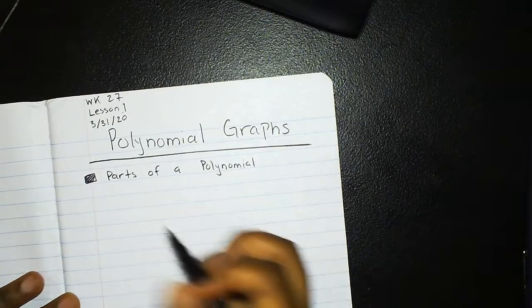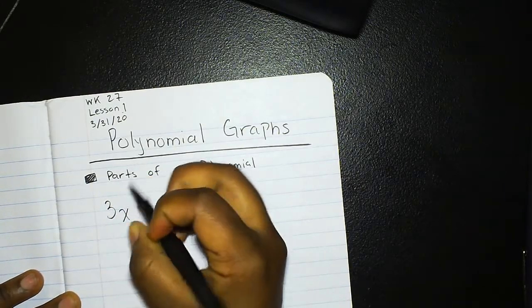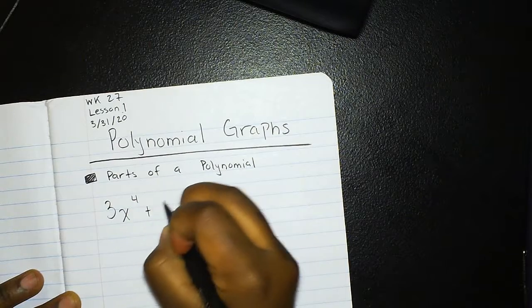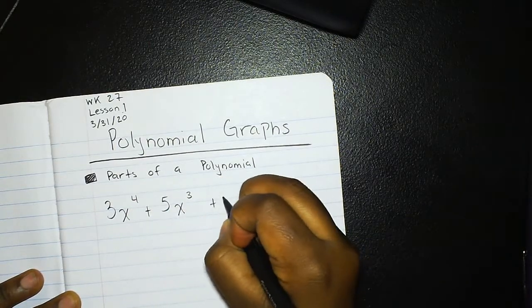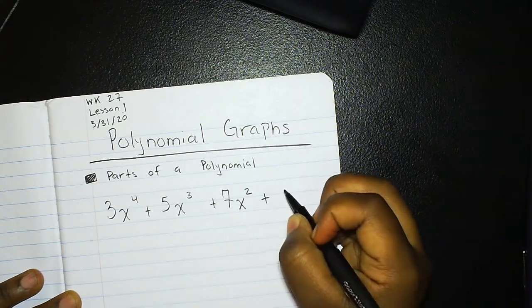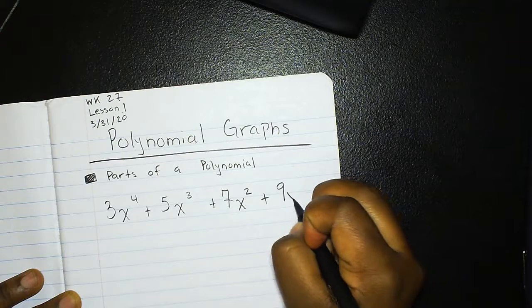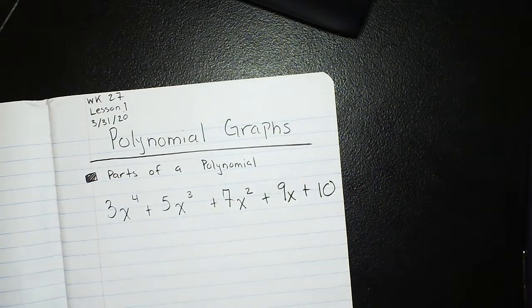So let's take this polynomial, for example. We have 3x to the 4 plus 5x to the 3 plus 7x squared plus 9x plus 10. Whew, long polynomial here. So there are different parts of a polynomial that make it really important.